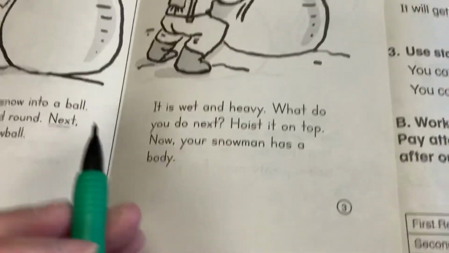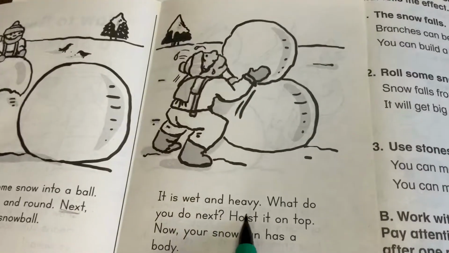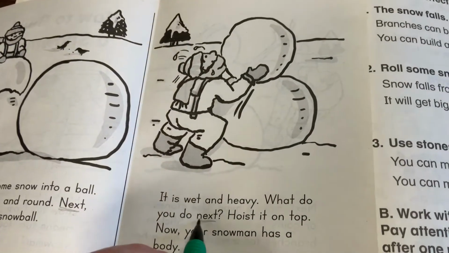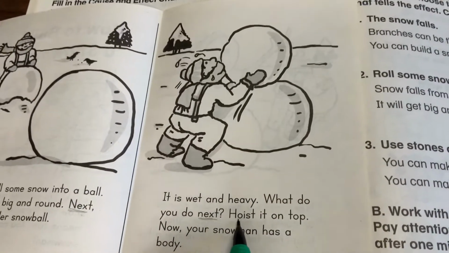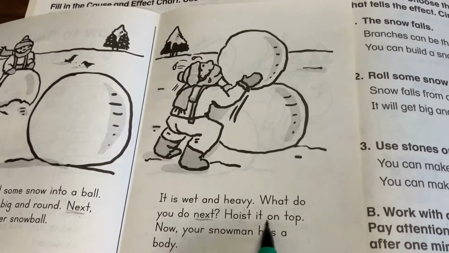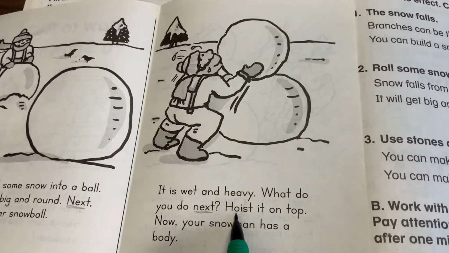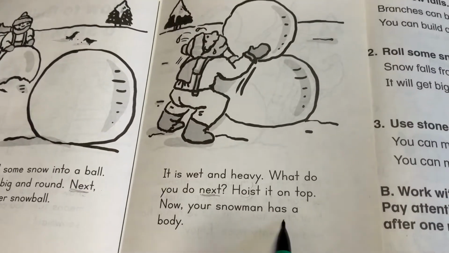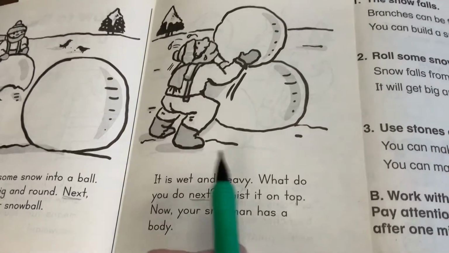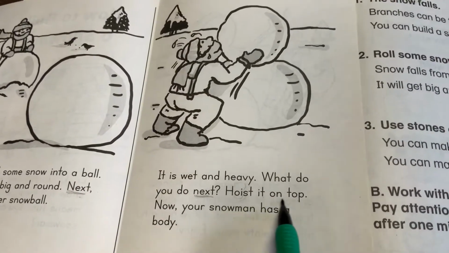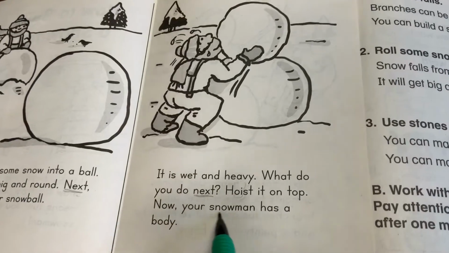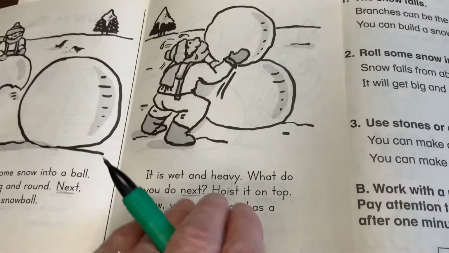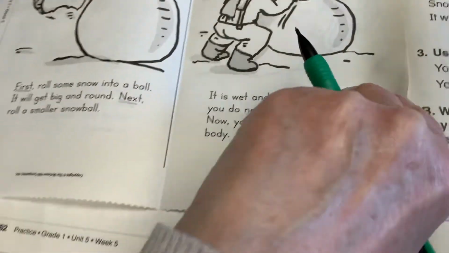Okay, on page 3 of the story, it is wet and heavy. What do you do next? Here again is a word that tells us the sequence. Hoist, here's a word with the oi sound. Hoist it on top. So what does hoist mean? Okay, lift it up, put it up on top. Now your snowman has a body. Okay, so what is the effect of hoisting that ball on top? Your snowman has a body. That is the effect. The cause is hoisting it on top. Okay, and let's go to the next page.